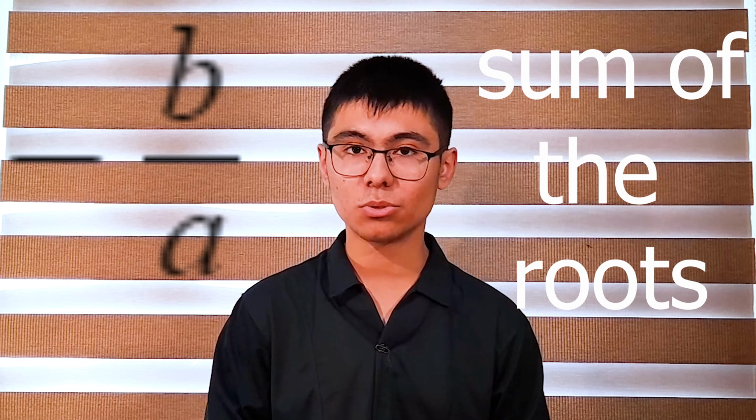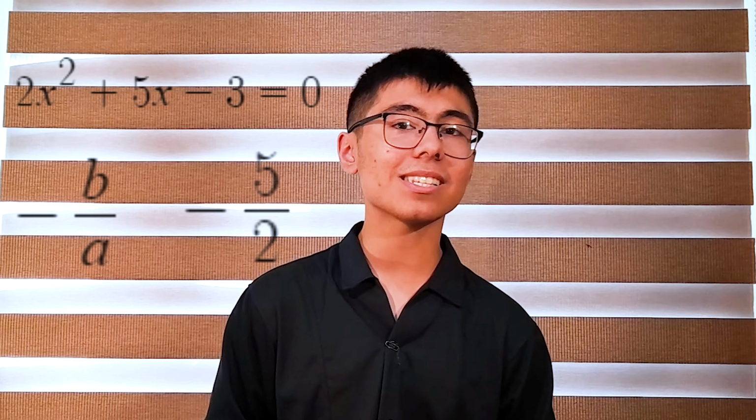Let's talk about the sum of solutions shortcut. This nifty trick uses the formula minus b divided by a to find the sum of the roots without solving the entire equation. In our example, that's minus 5 divided by 2. This shortcut is a lifesaver when you're asked about the relationship between roots without needing to find them individually.